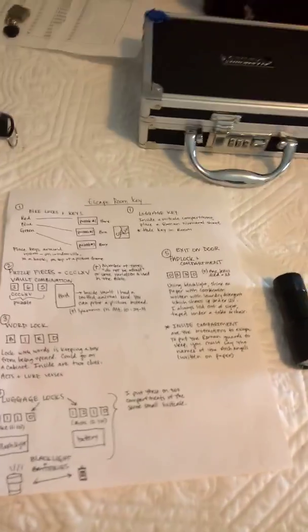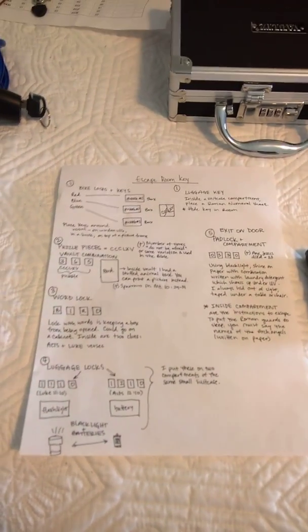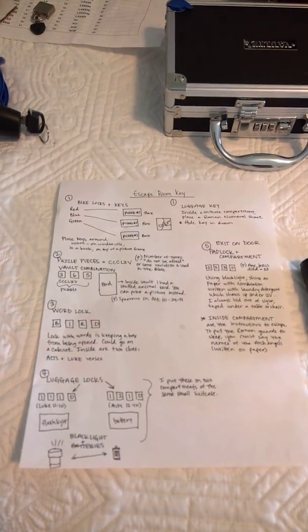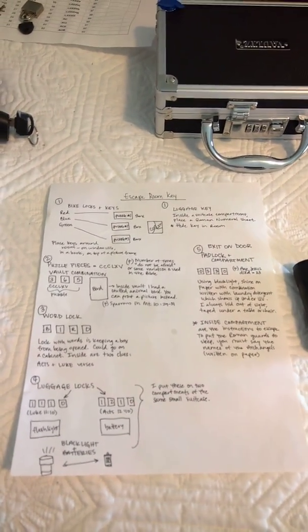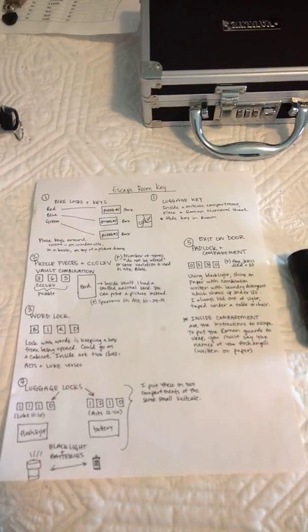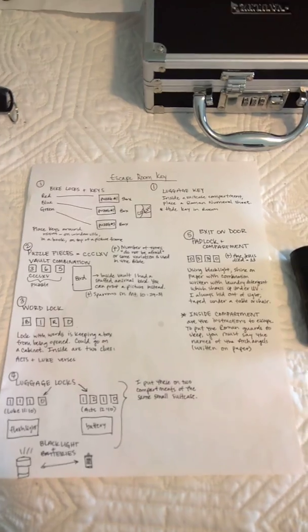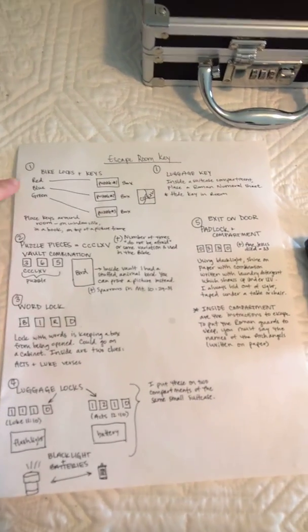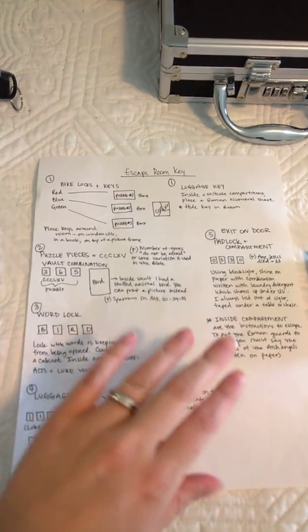So the first thing that you'll need and that you'll see is the escape room key. And this walks you through exactly how to unlock all the puzzles and the way to go about it. So I did a linear escape room. You can do different sort of philosophies. You can have open and things like that, but linear just means that one thing kind of goes to the next thing, which opens the next thing, and so forth, so on.